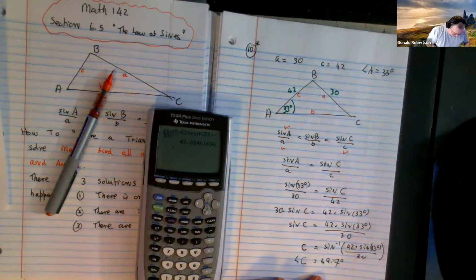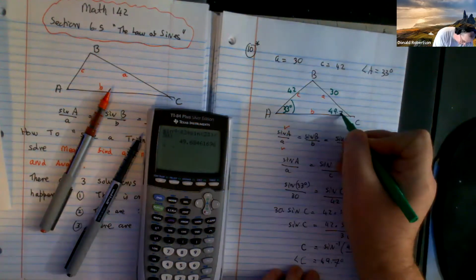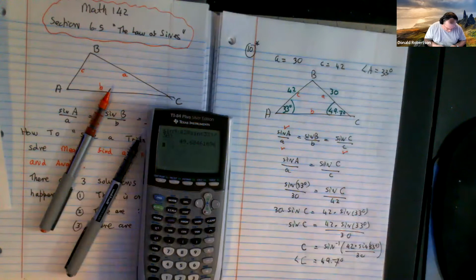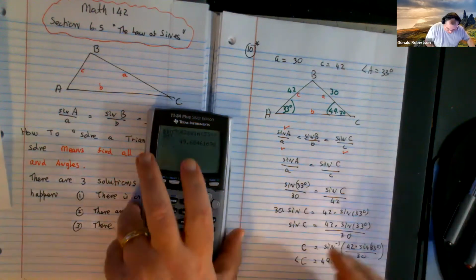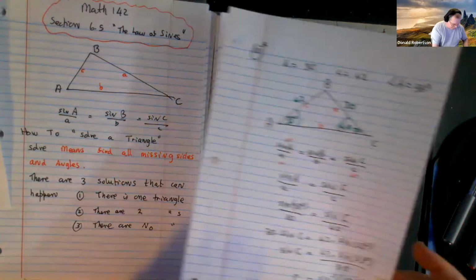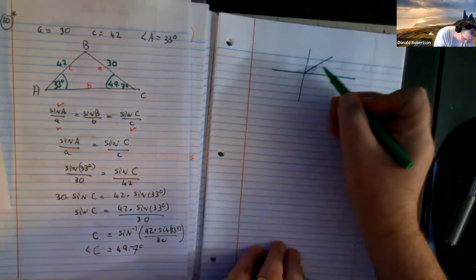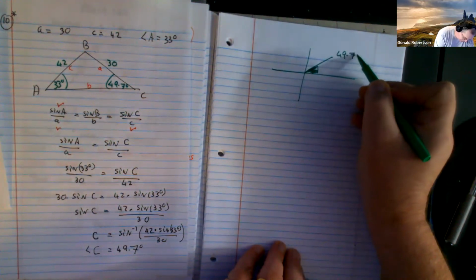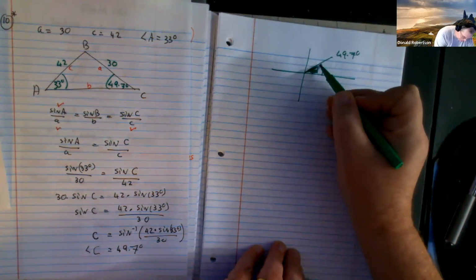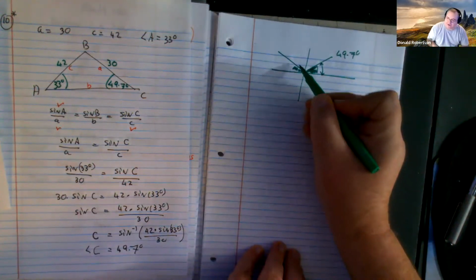Then if I go up here and put in 49.7 degrees, we're good to go. But of course, couldn't there be a second answer? We talked about this yesterday, but if you have an angle here that's 49.7 degrees, isn't there another one over here that can also give you the same result?